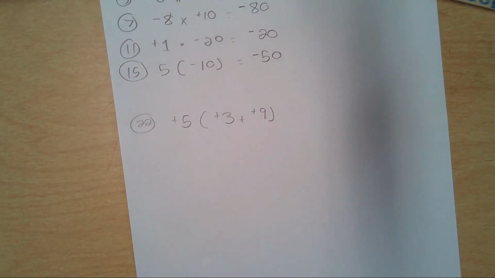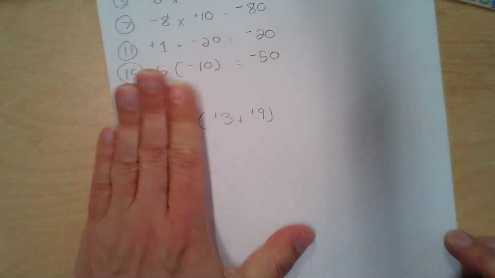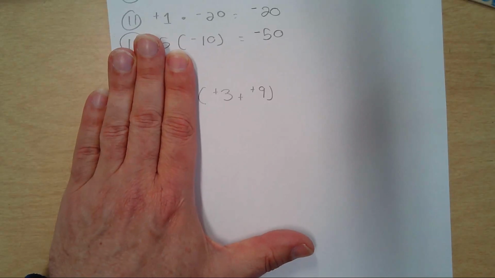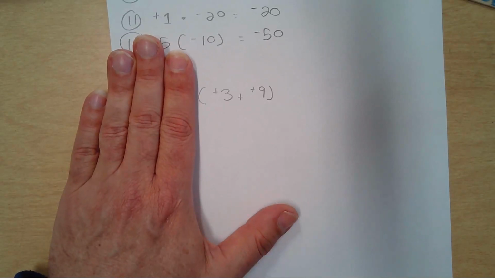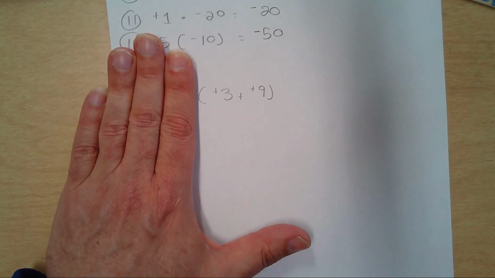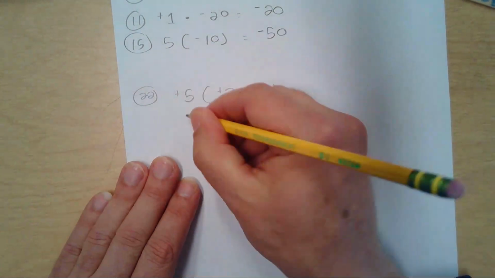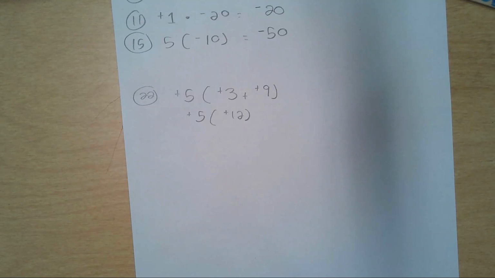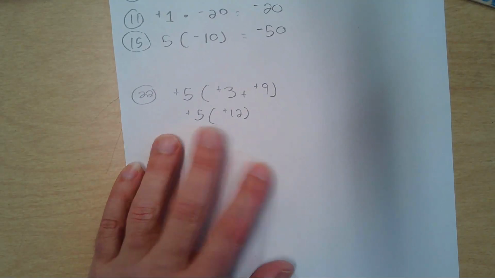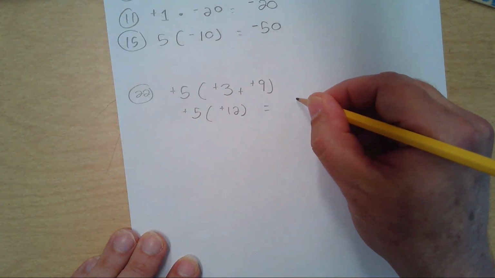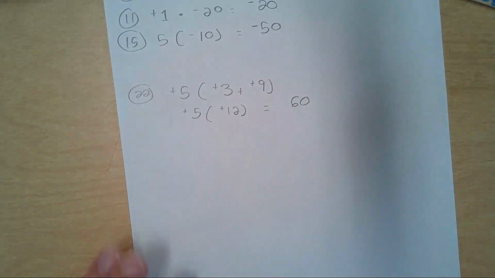But we got to go back to our PEMDAS rules here. And what does the P stand for? Parentheses. So whenever I have parentheses, I have to do the order of operation in parentheses first. What's positive 3 plus positive 9? So I got a positive 12 here. And then I'm multiplying that times positive 5. So what's positive 5 times positive 12? 60. 12 times 5.